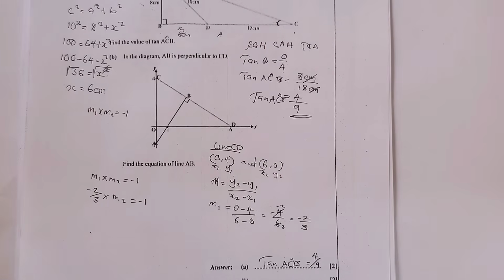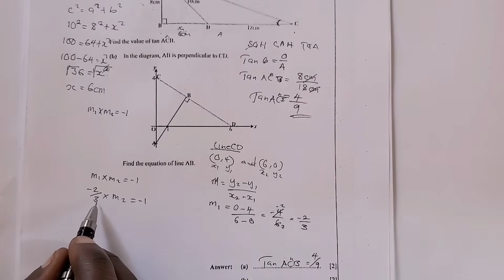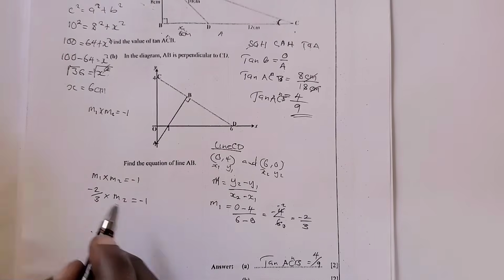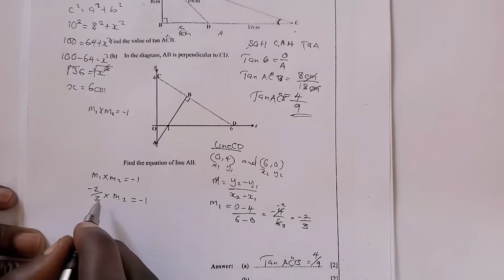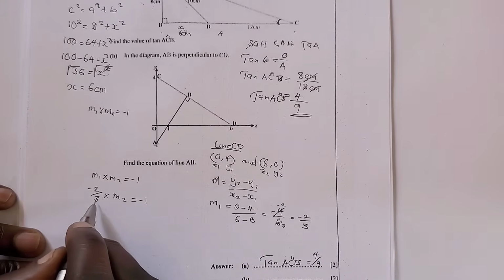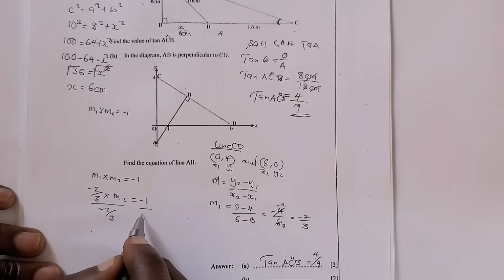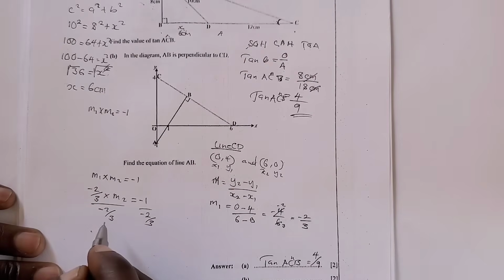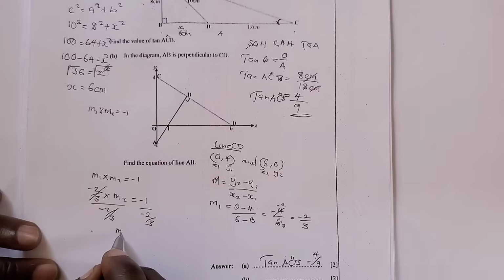Do you remember when I told you that whenever you have a fraction, to make it easy, you can divide both sides by negative 2 over 3? This and this will cancel. Am I right? Yes.